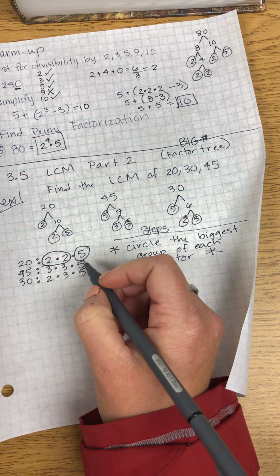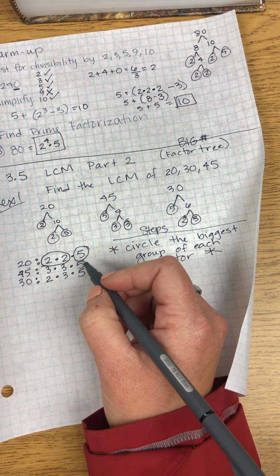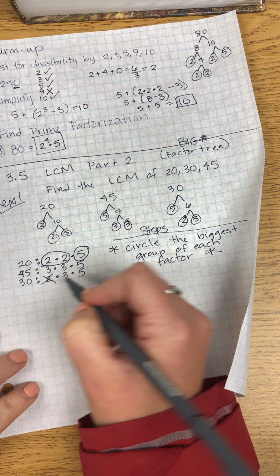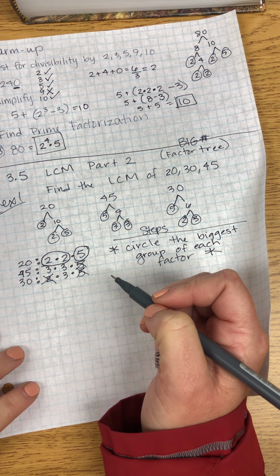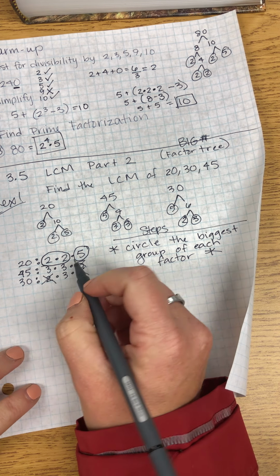So some people like to cross out the ones they're not using. Some people think that looks messy. So whatever works for you, right? I know I'm not using this 2. I know that I'm not going to use these 5s because I already circled 2 and 5. So that leaves nothing left for 20.